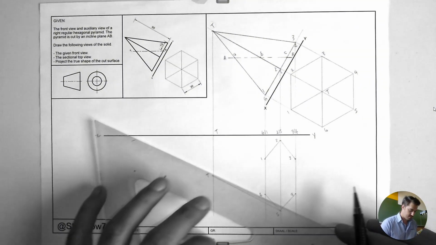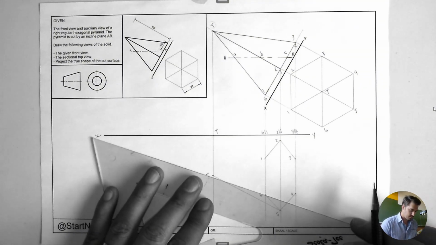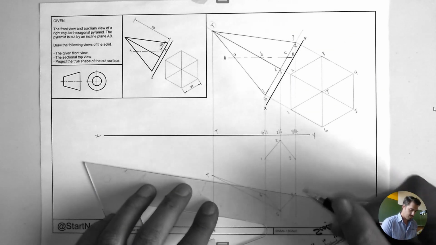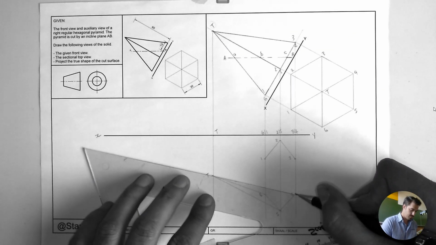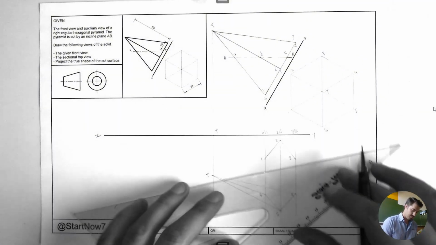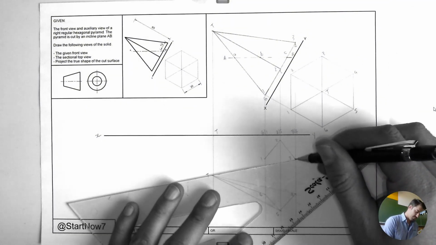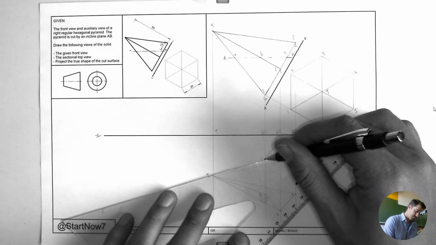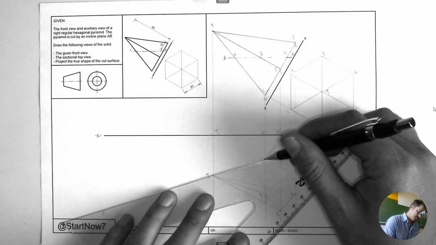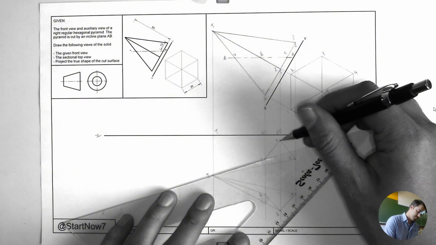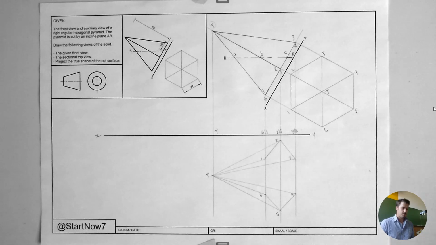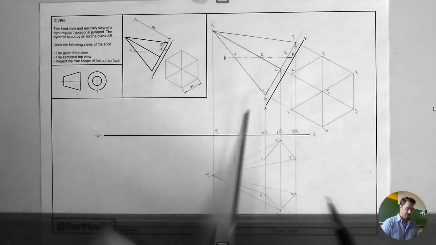So 1, so here we have all the points that point towards that apex point.